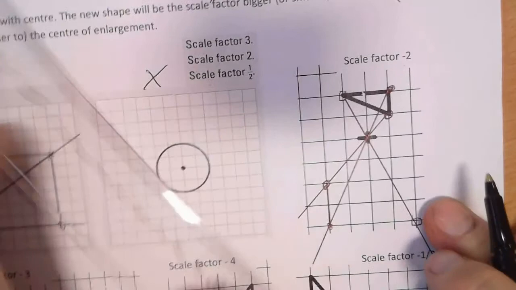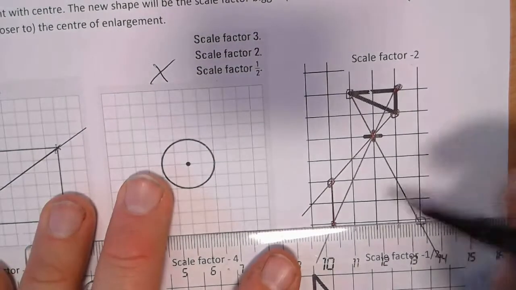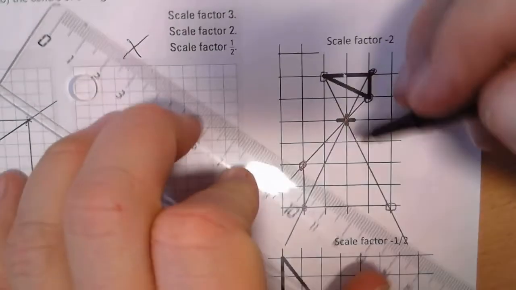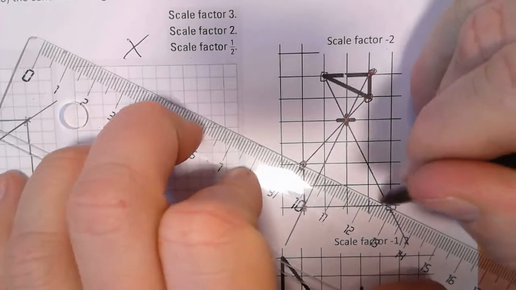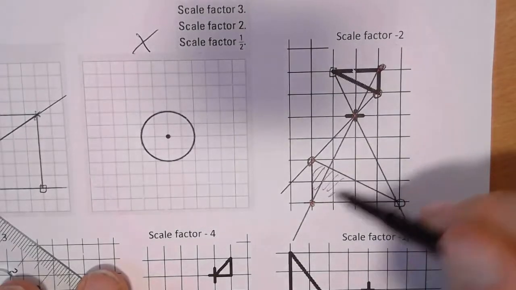It's twice as big a shape. You'll see that it's the same type of triangle, but it looks like it's been rotated or inverted. And that's what happens when you have a negative scale factor enlargement, and that's the shape there.